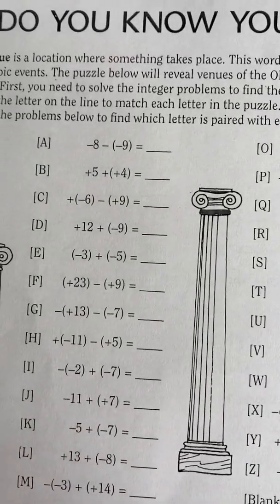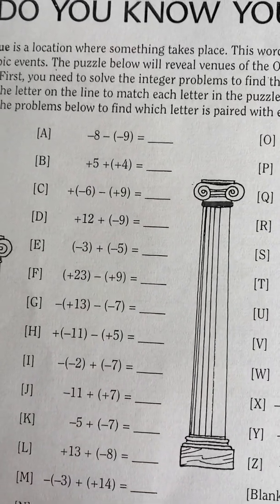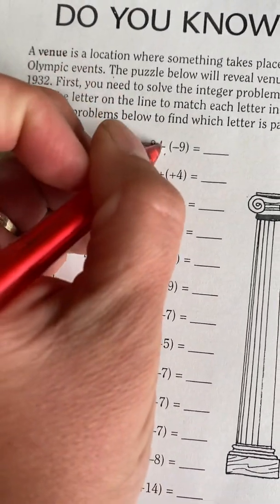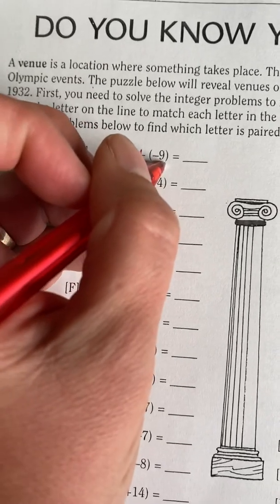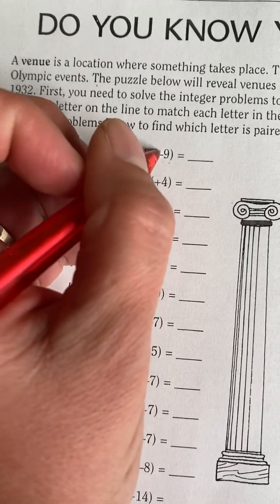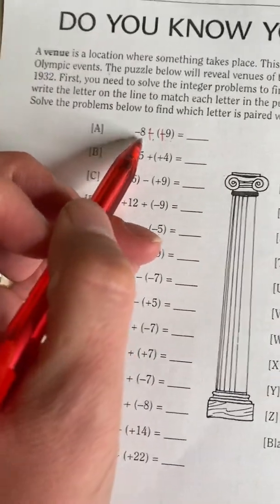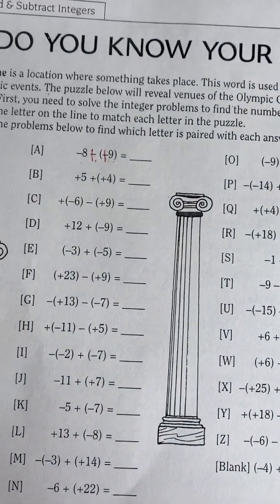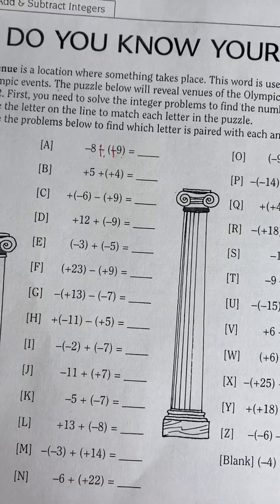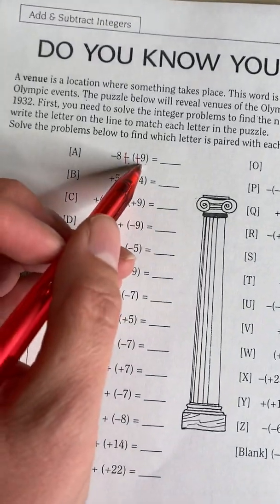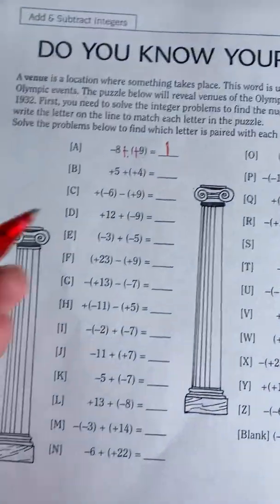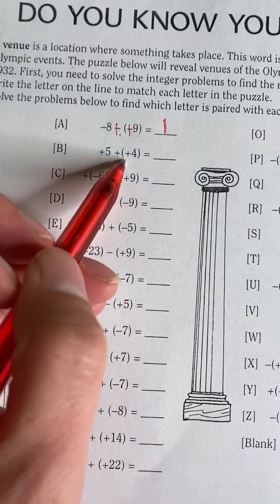Anytime you have subtraction, we've talked about subtraction being adding the opposite. Because this is a subtraction problem, we're going to change that to a plus sign, and then we change this number to the opposite. The opposite of -9 is +9. So this problem is really -8 plus 9. They're opposites, so they're taking each other out, or we're subtracting them. So 9 minus 8 is 1. We keep the sign of the larger number, which is positive. So this is +1.